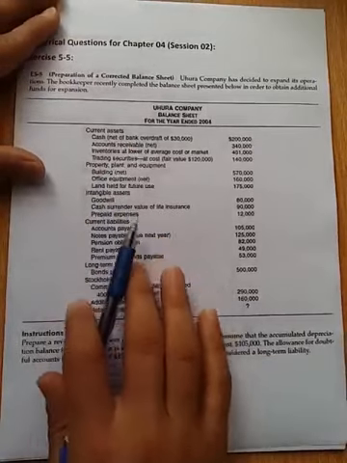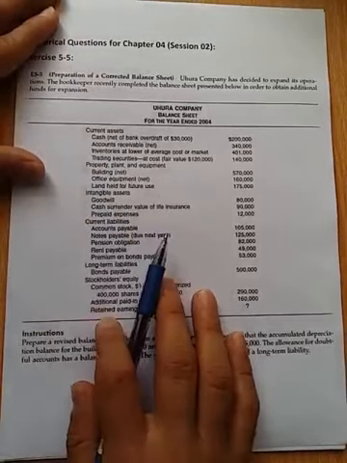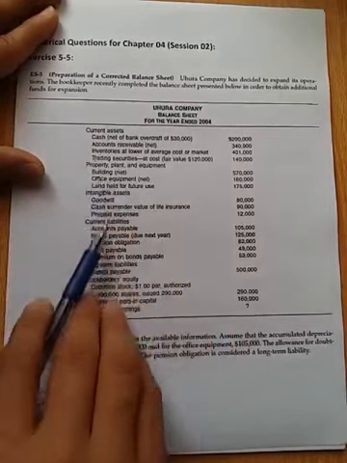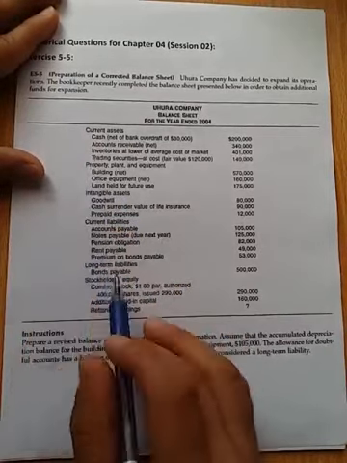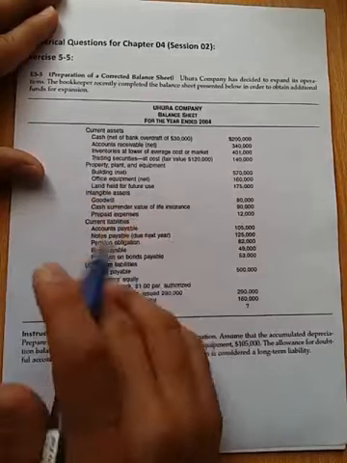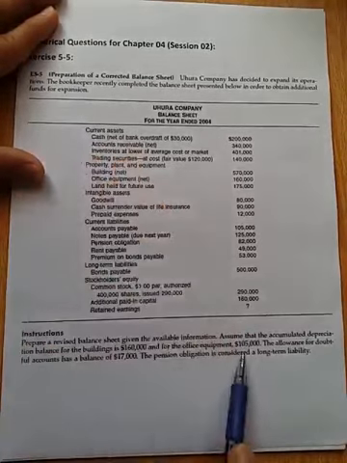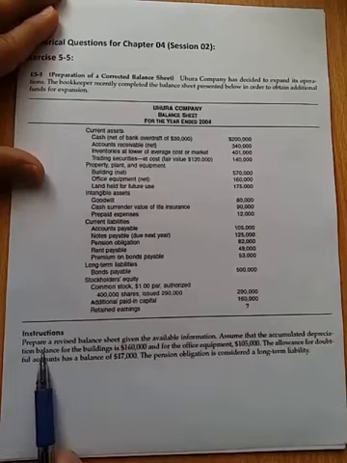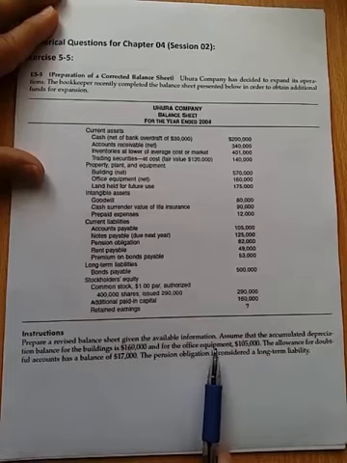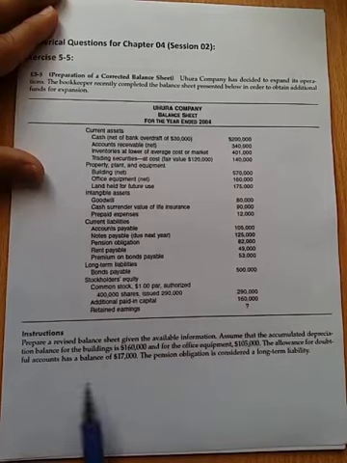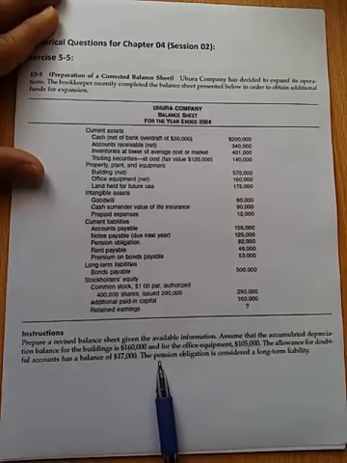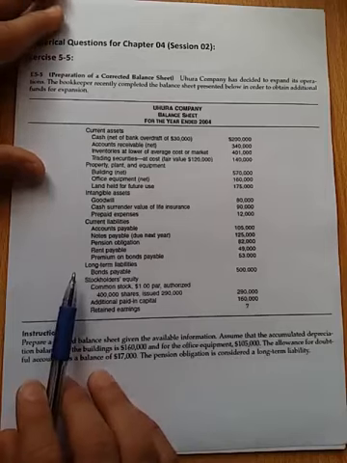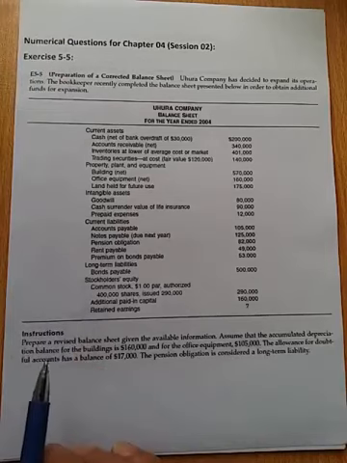The information given to us is a little bit shuffled here. We just need to identify which account should be sent where. There is also additional information related to the accumulated depreciation of the building, the accumulated depreciation of the office equipment, and the value of the allowance for doubtful accounts. And the fourth piece of information is that the pension obligation is considered a long-term liability. So let's prepare the balance sheet for the company.